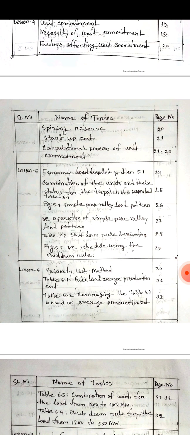Lesson 5: economical load dispatch problem 5.1, page number 24, combination of the units and their status for the dispatch of 600 megawatt load; table 5.1, page number 25; and figure 5.1, simple peak value load pattern.